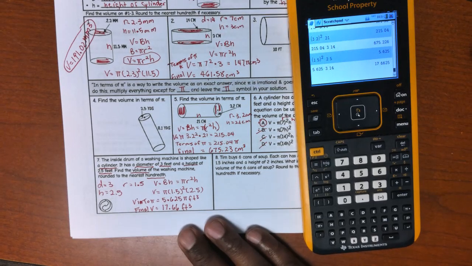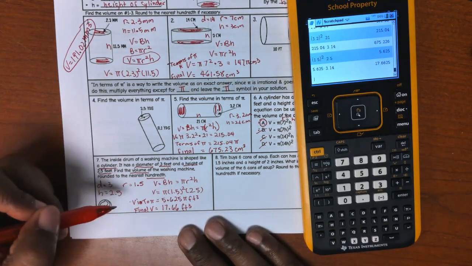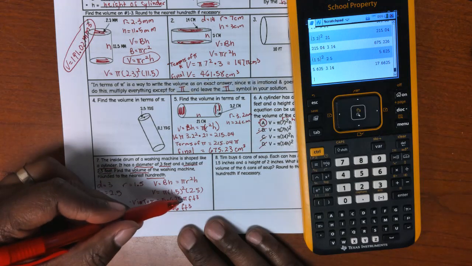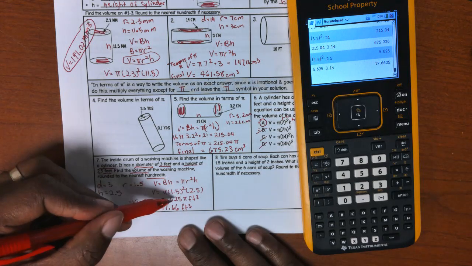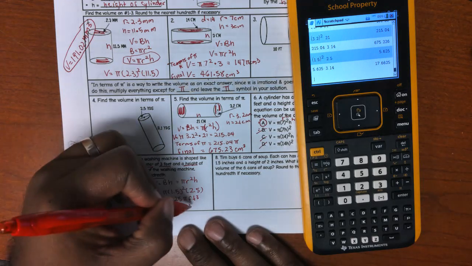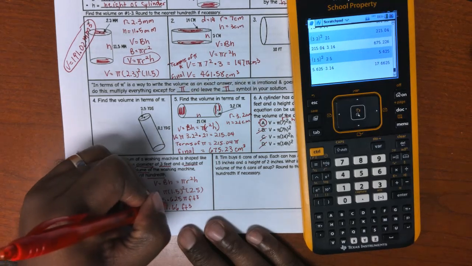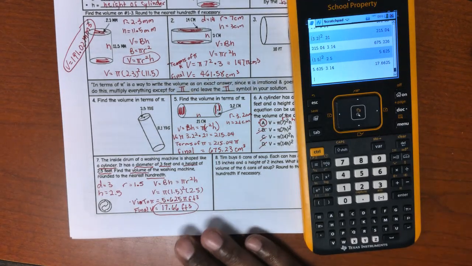Once again, in terms of pi means multiplying everything except pi, so we get it as exact as possible. Then our final answer multiplies that number, which is radius squared times height, by pi. So our final volume to the nearest hundredth is 17.66 cubic feet.